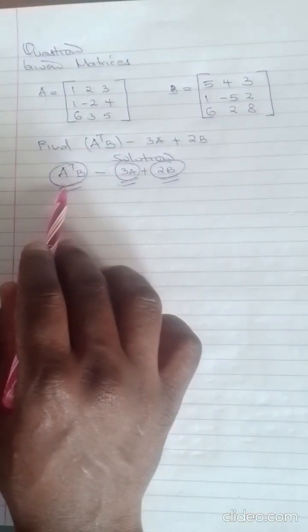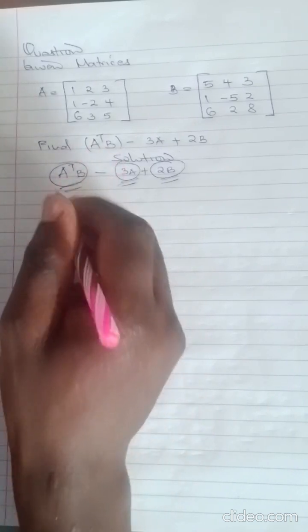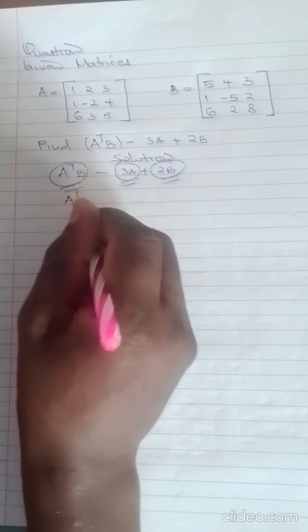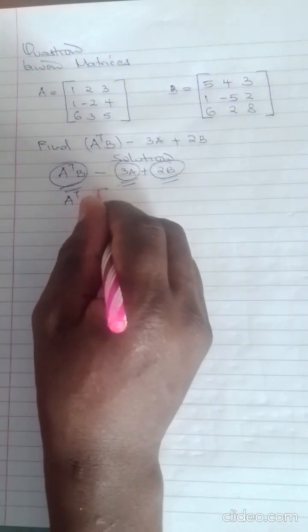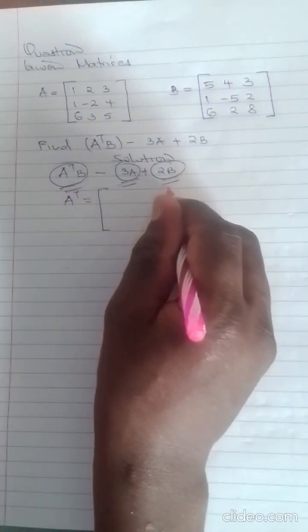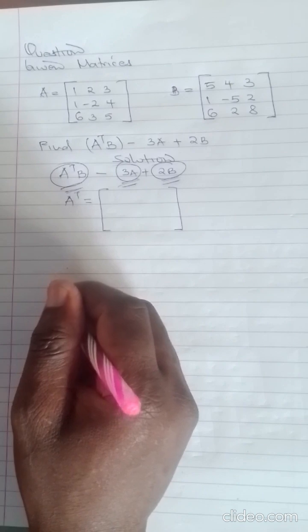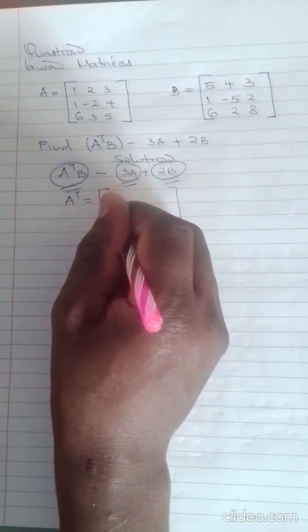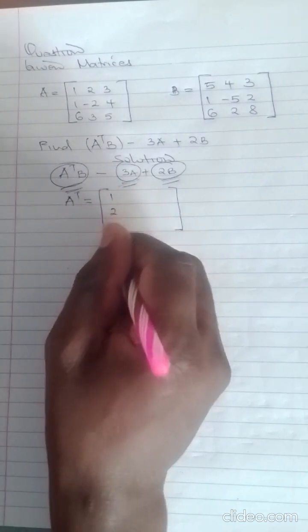If you are finding the first component A transpose B, it is easier to start with A transpose. A transpose is interchanging the rows of the matrix A into columns. Meaning, the first row, 1, 2, 3, becomes the first column of A transpose.